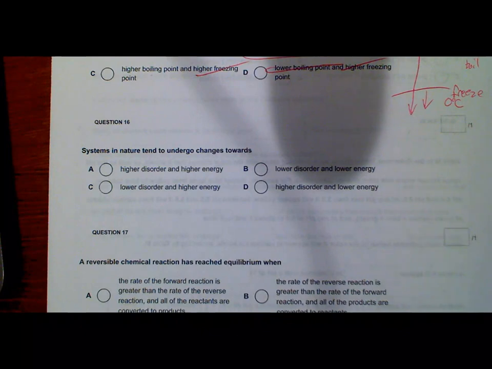Systems in nature tend to undergo changes towards what? Either higher or lower disorder and higher or lower energy. Guaranteeing you this is going to be on your test. I will guess which question this will actually be in a couple of days, but it's always going to be energy spreading out, energy going down. Sometimes you see the word enthalpy for this. Sometimes you see energy, but it's going to be lower energy you look for. So I'm going to cross off higher energy.